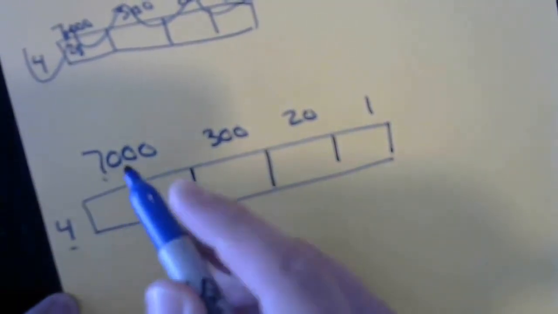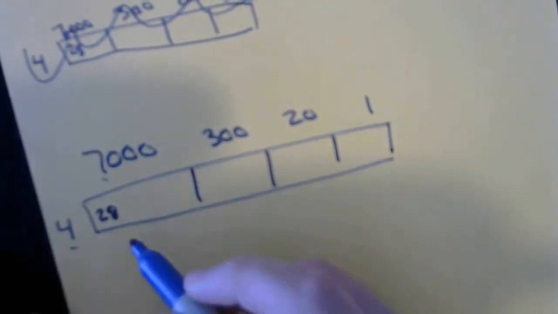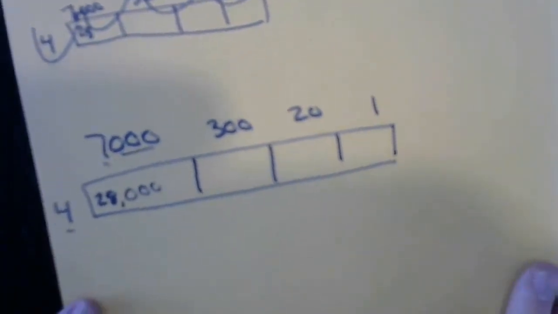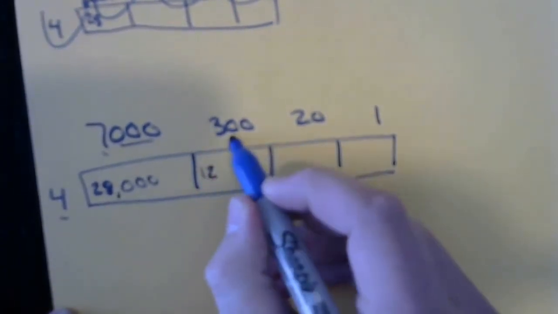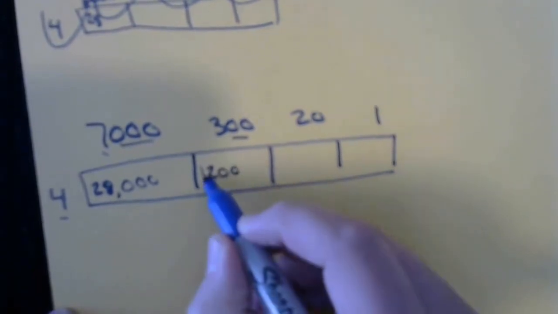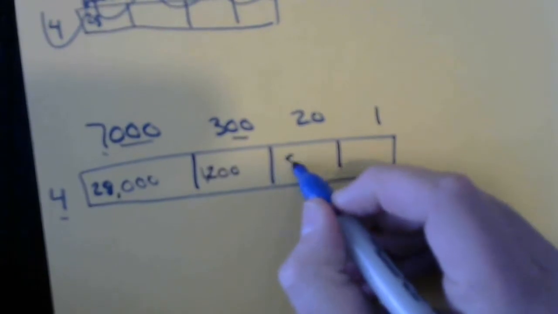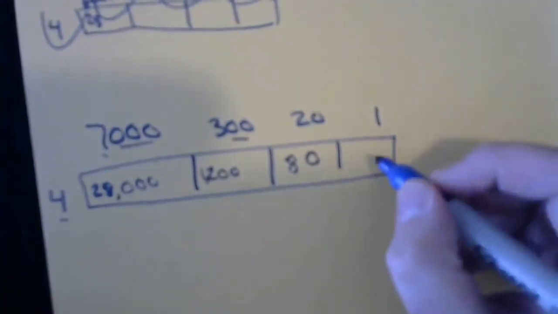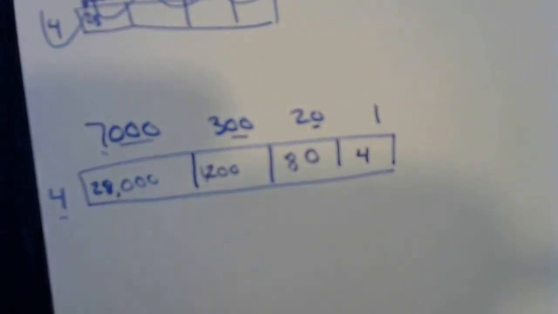So now 4 times 7 is 28. So 4 times 7,000s is going to be 28,000. Remember, I can take those zeros and put them on the end as a pretty little present. On the next one, I can do 4 times 3 is 12, and then add on my 2 zeros to get 1,200. 4 times 20, well, 4 times 2 is 8. Add on that 0 is 80, and then 4 times 1 is 4. Remember, these zeros we can add on as pretty little presents.